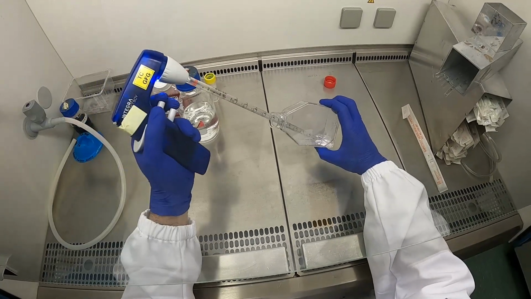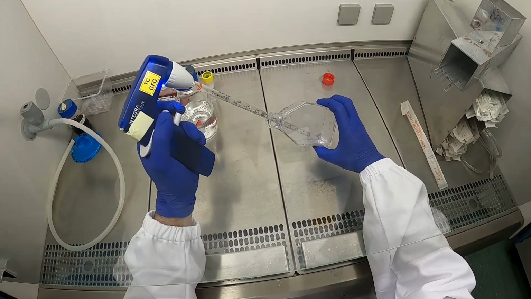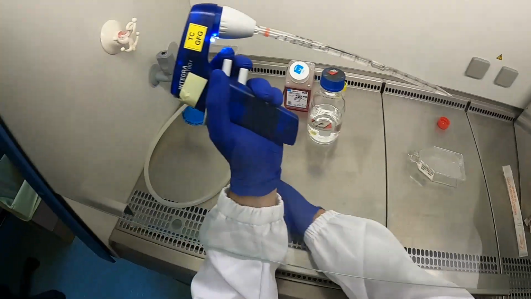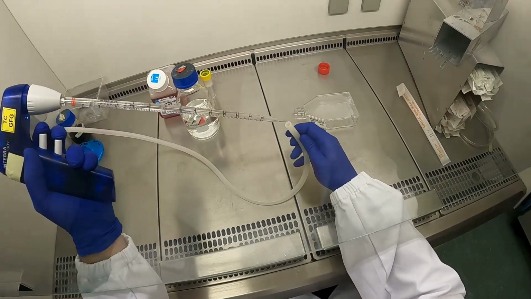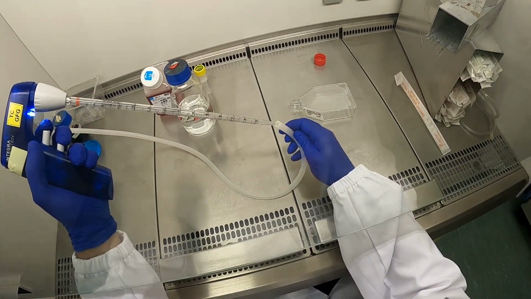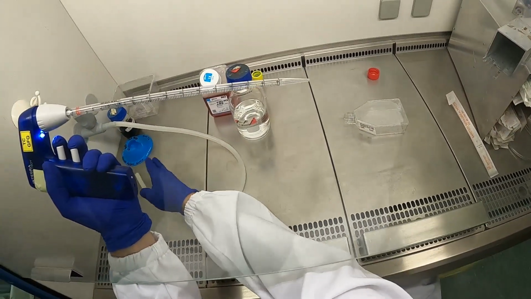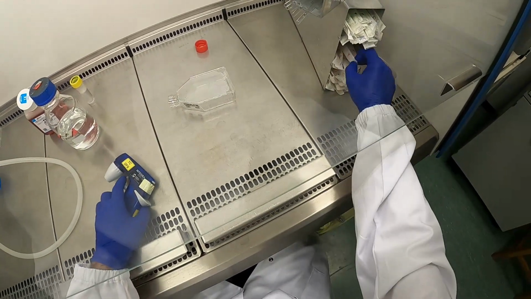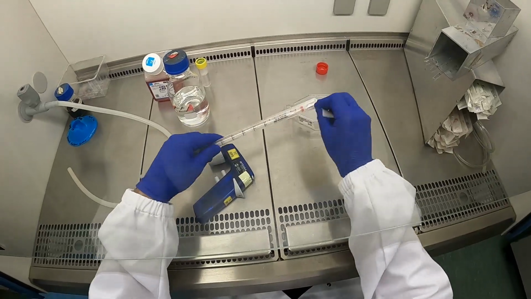I then aspirate, take the volume we put on off again, and using the flask again, we easily get rid of it like that. Throw away the pipette, take a new one, and you know what to do.